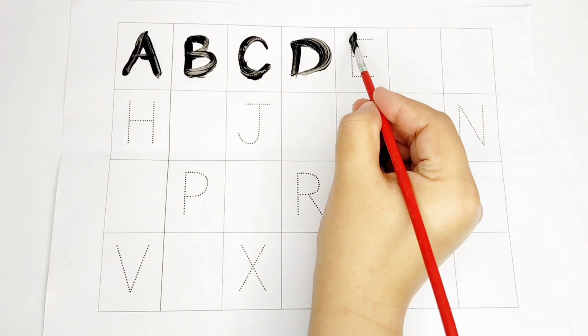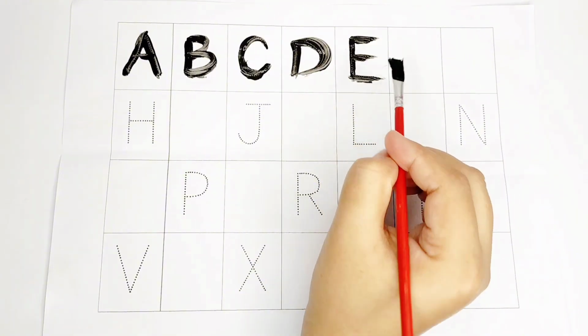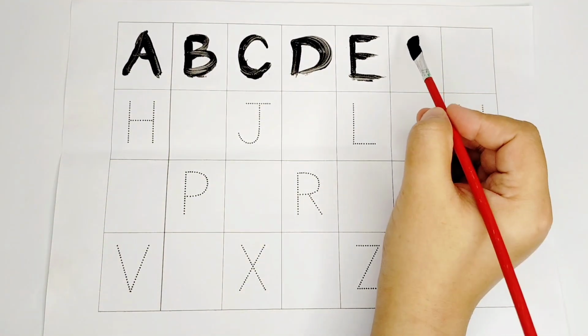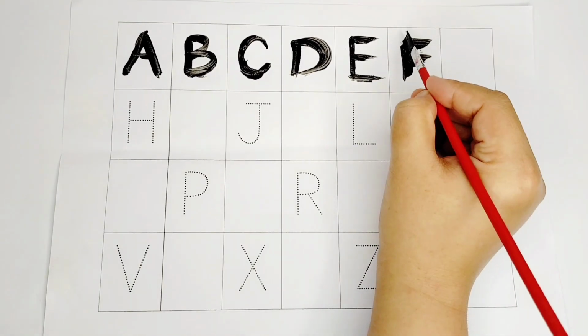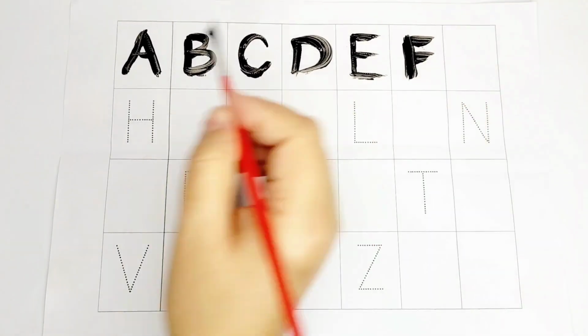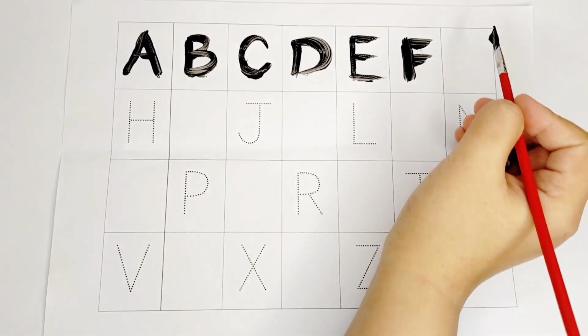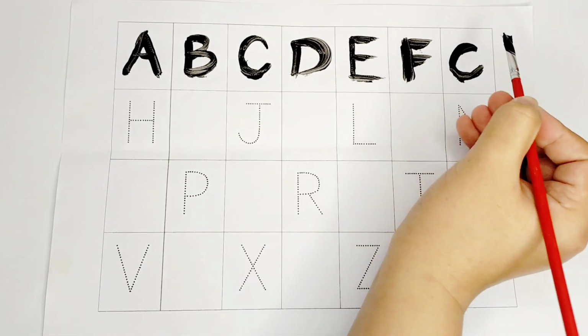So next we have E. That is uppercase letter E. Let's write it down. Next box is also missing. So we have to write uppercase letter F like this. Can you tell me what comes after F? Yes, G comes after F, so we are writing uppercase letter G.